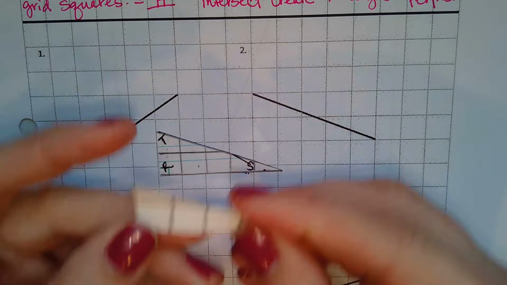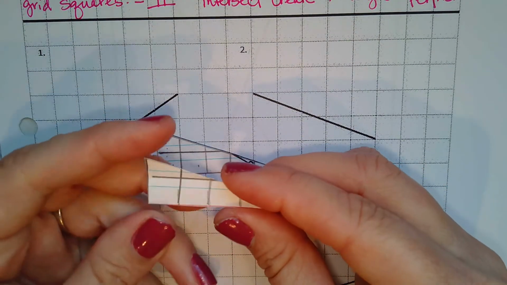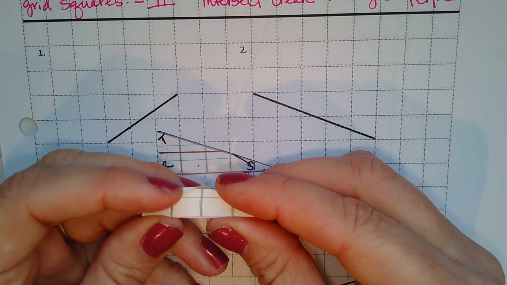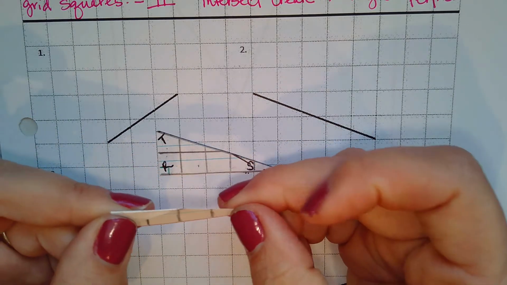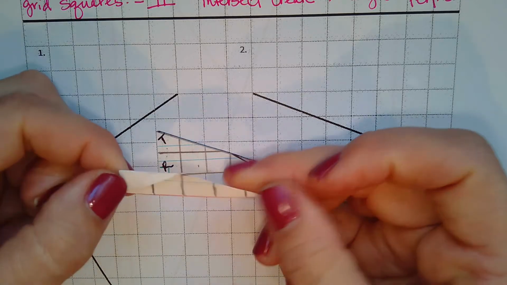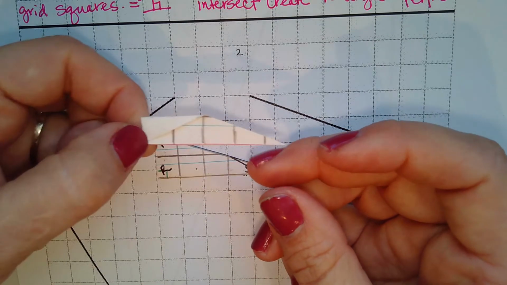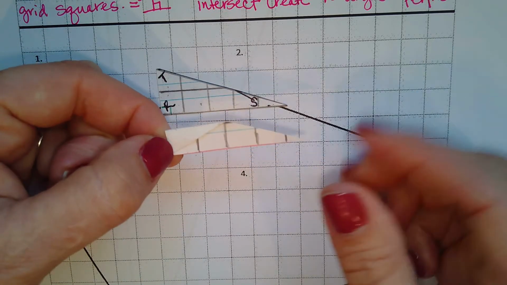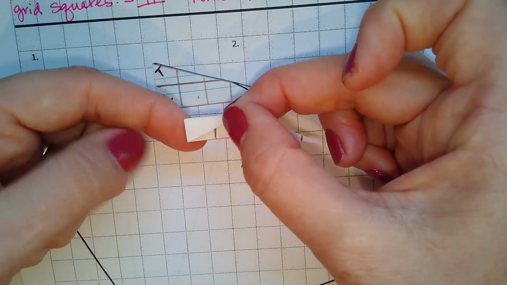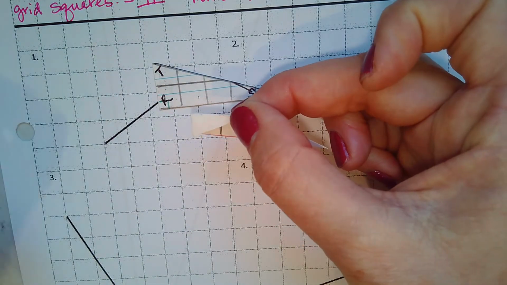So I'm going to take this one and I'm going to fold that top angle. What do you notice when we fold that top angle? Well, angle T is now hiding angle R, right?